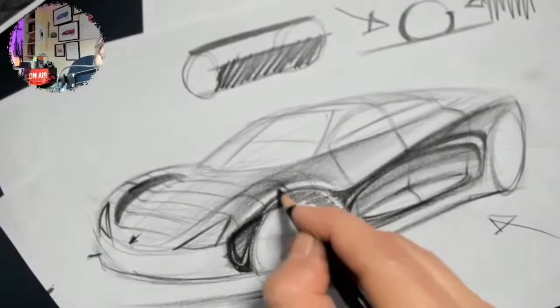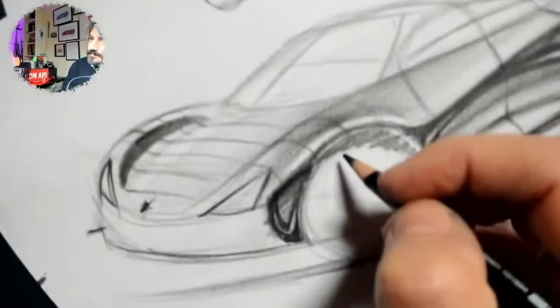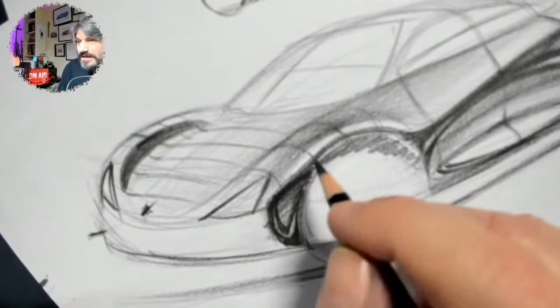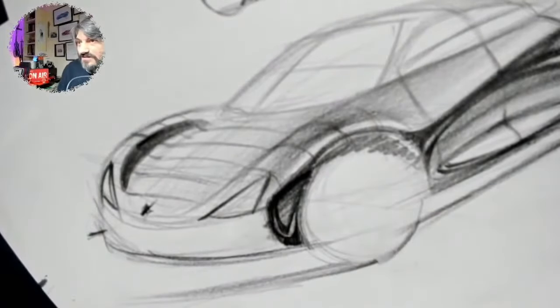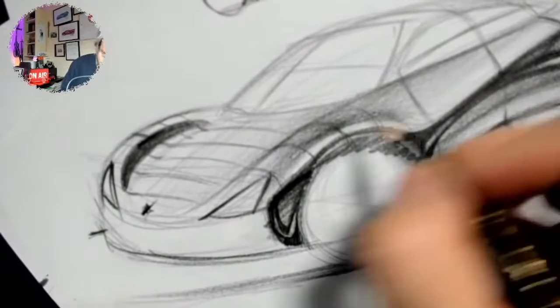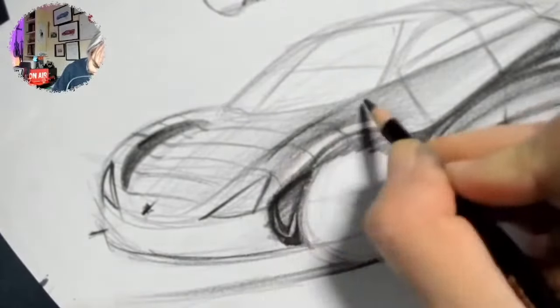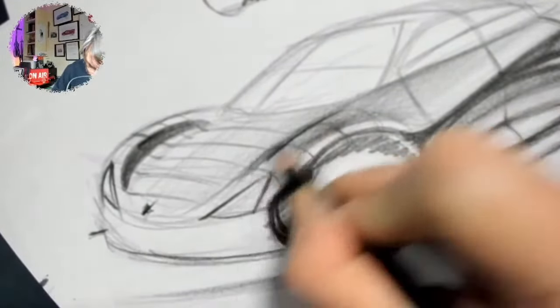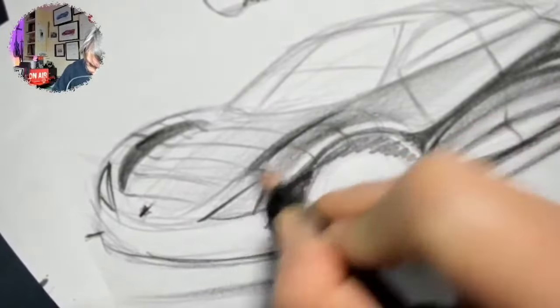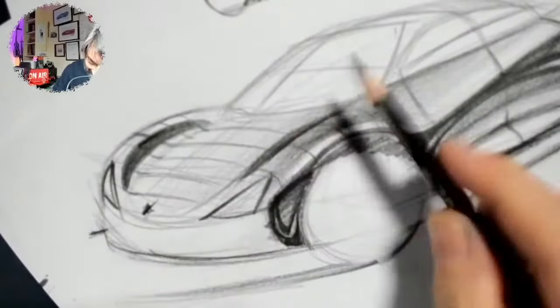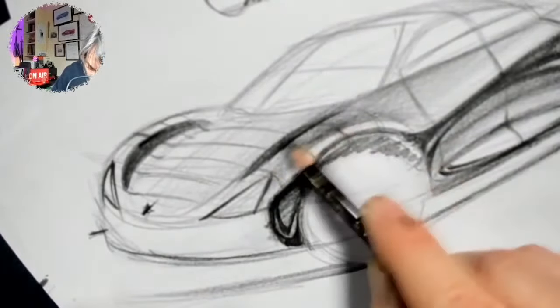Therefore, it's exactly this case here. The reflection is dark because it's reflecting the objects. That's why. So we have a little bit of black here, like that. And then we have the core.